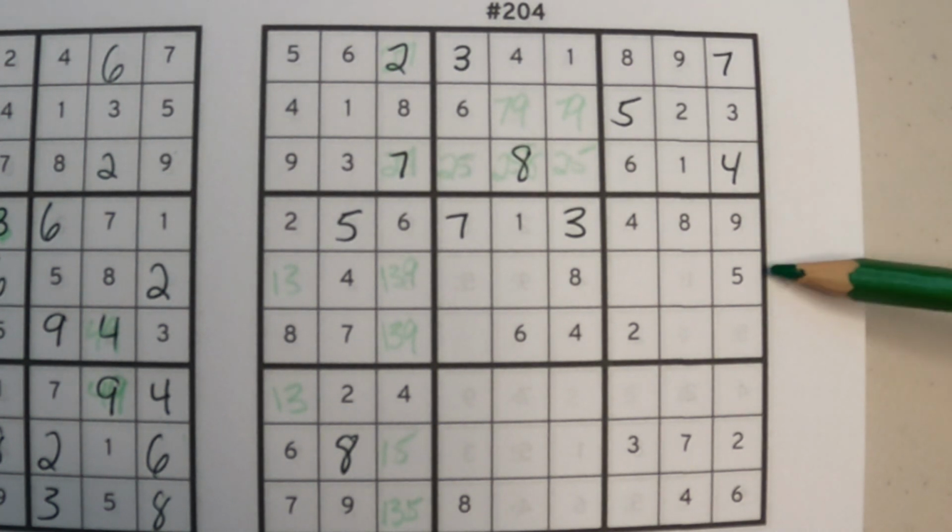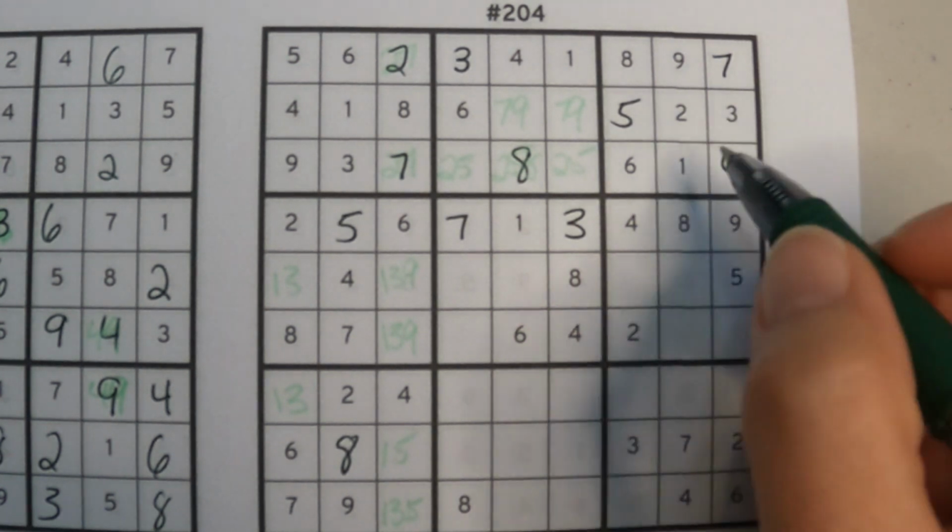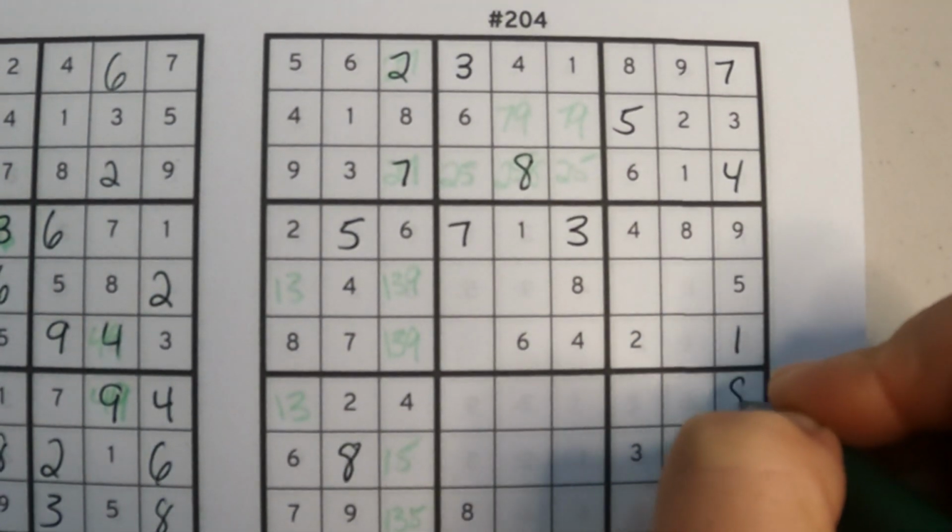For this column, we're missing 1 and 8. We've got an 8 here, so 1, 8.